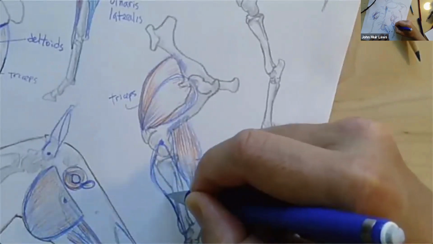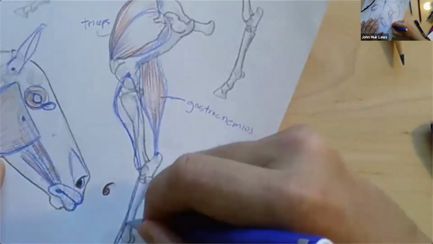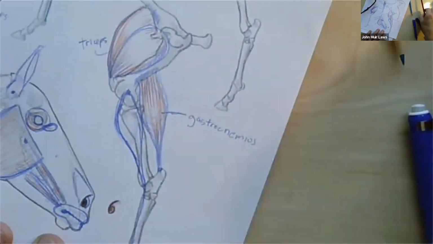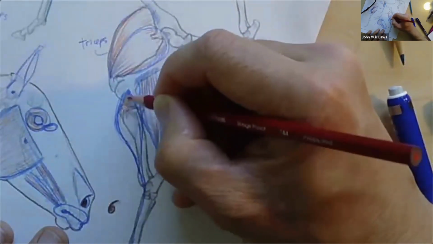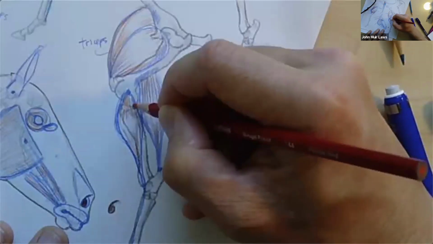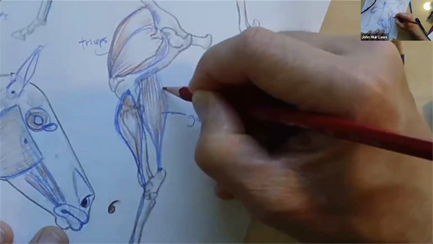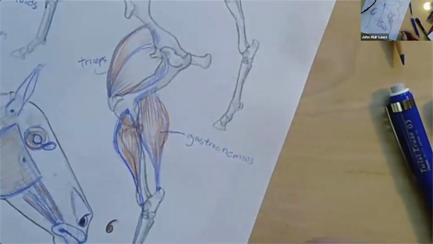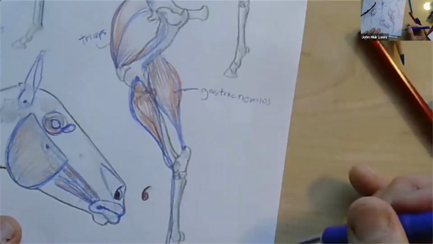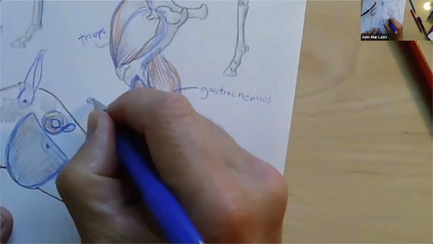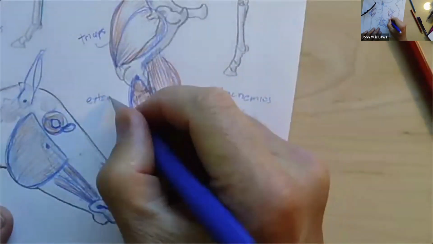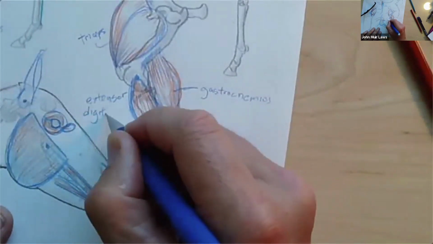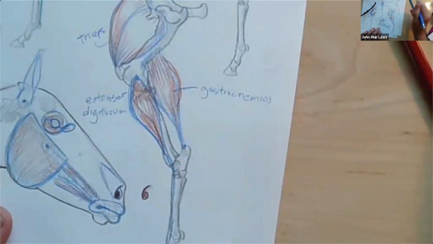Could you push the page up just a tad? Thank you. All the way down to the toes. That makes a bulge in the front part of the leg. You've got the bulge in the back, with a bigger bulge, and a smaller bulge in the front. And that's the extensor digitorum longus.